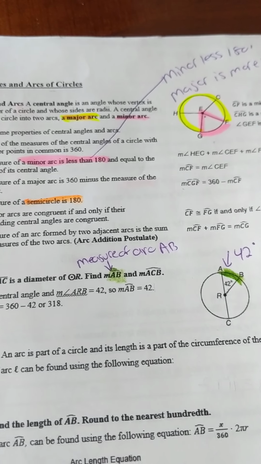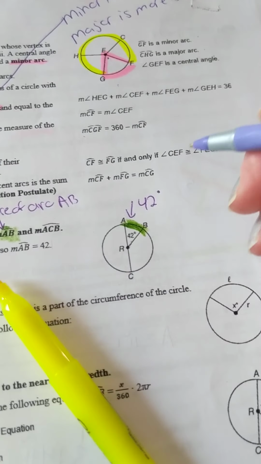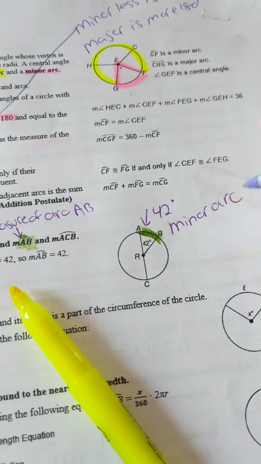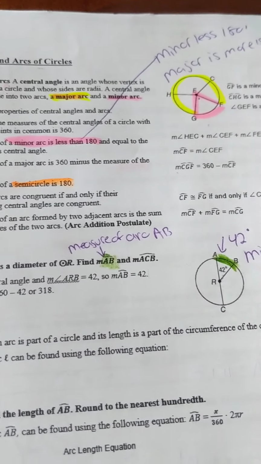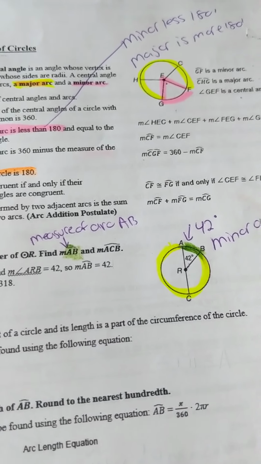The other part of this is then just finding the major arc. Clearly we can see that 42 degrees is less than 180, so we'll call this a minor arc. And then now we'll go about finding the major arc here.